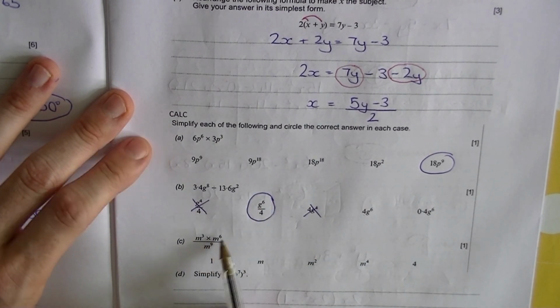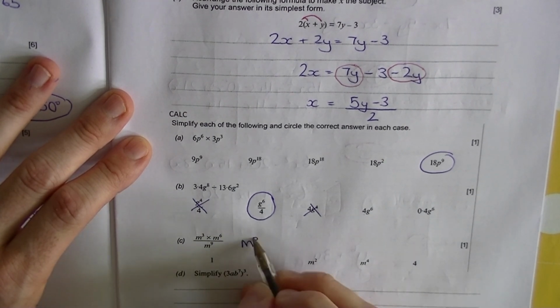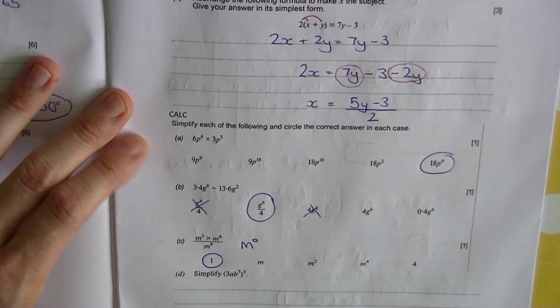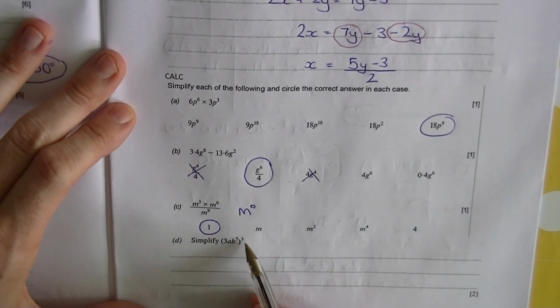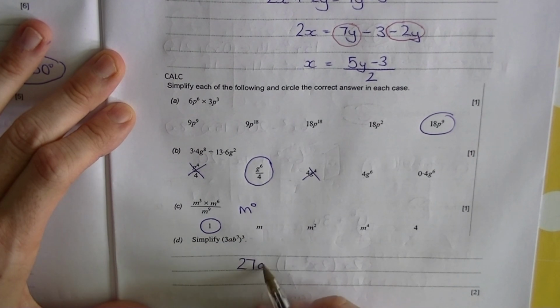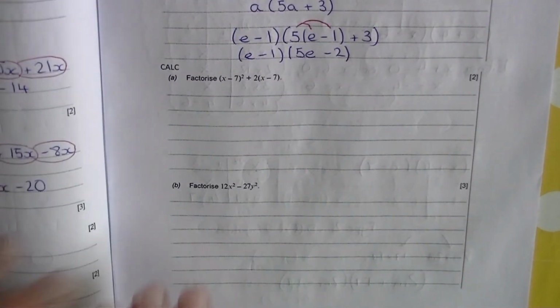M cubed times m to the power 6, add the little numbers, 3 add 6 is 9, but then when we divide by m to the power 9, 9 take away 9 is 0, so we'd be left with m to the power 0, but anything to the power 0 is 1. And then that final rule, the bracket to the power rule, 3 cubed is 27, a cubed is literally a cubed, and b to the power 7 cubed, 7 times 3 is 21.